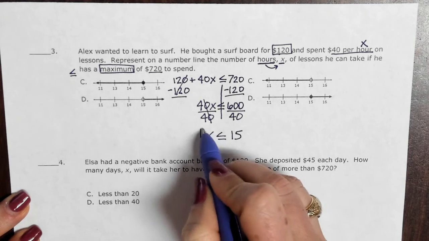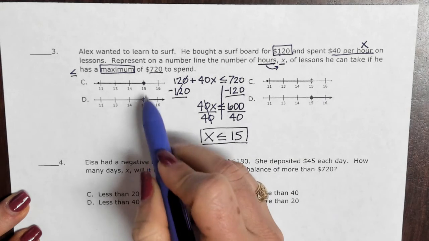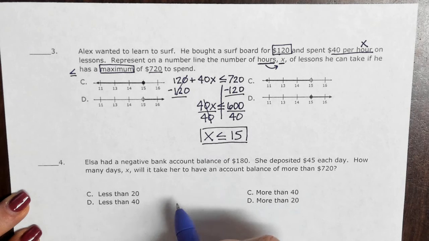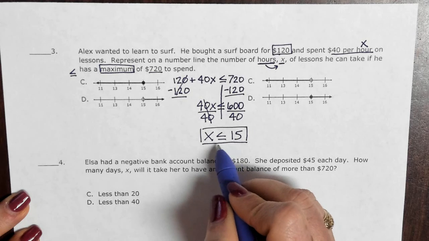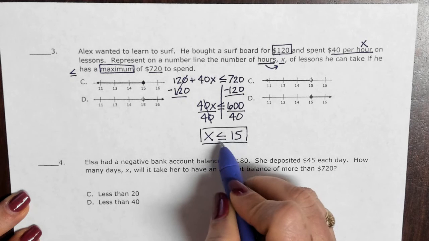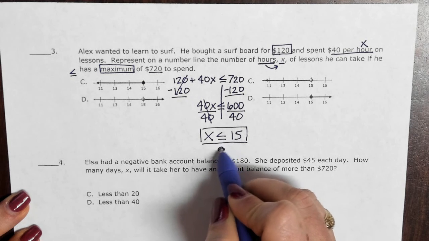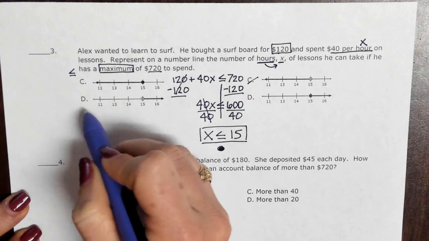So I'm thinking this should be pretty easy to figure out from here, but every single one of these has 15. So I need to start thinking about what does this sign really mean. All of my answers, X, every possible answer is going to have to be less than or equal to 15. Since it can be equal, I know I need an answer choice with a closed circle, meaning it's shaded in. That gets rid of this choice. It also gets rid of this choice.